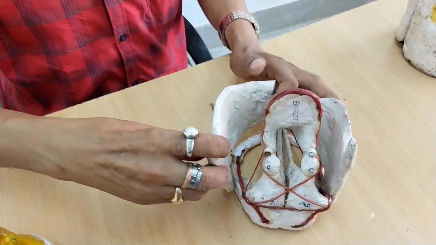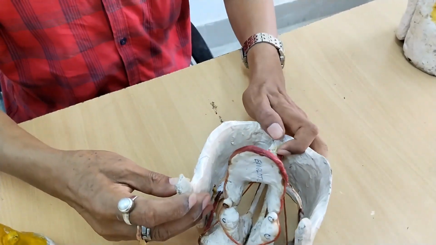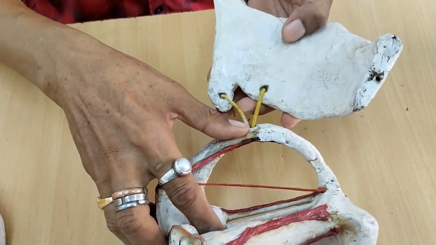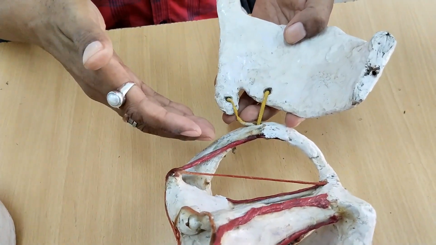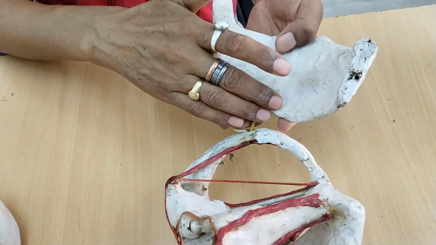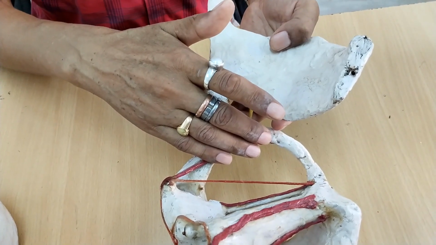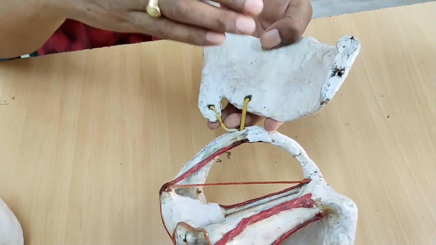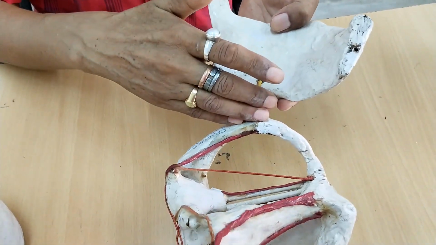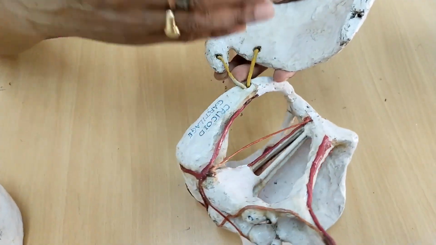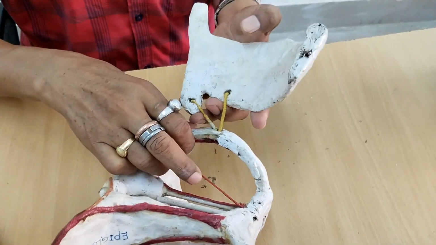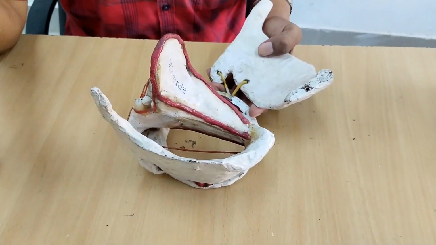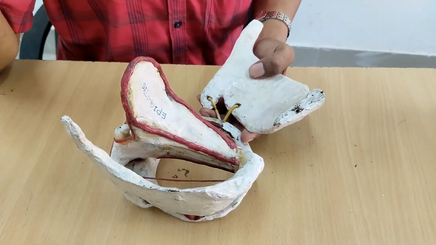So now this is the thyroid cartilage. This is the right and left lamina of the thyroid cartilage. This one is the cricothyroid muscle. Cricothyroid is the only muscle of the larynx between the cricoid cartilage and the thyroid cartilage, and it develops from the fourth pharyngeal arch. The remaining muscles of the larynx all develop from the sixth pharyngeal arch.